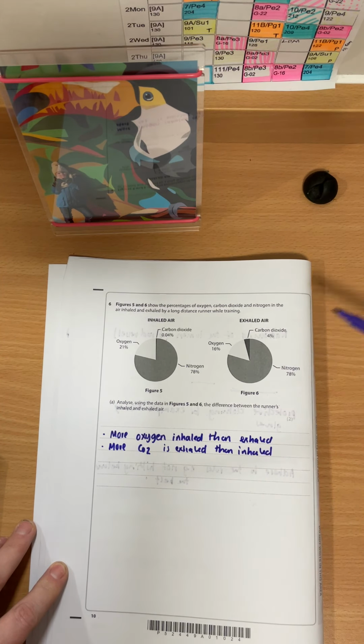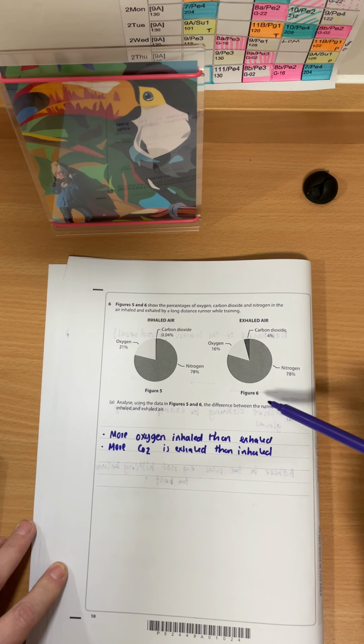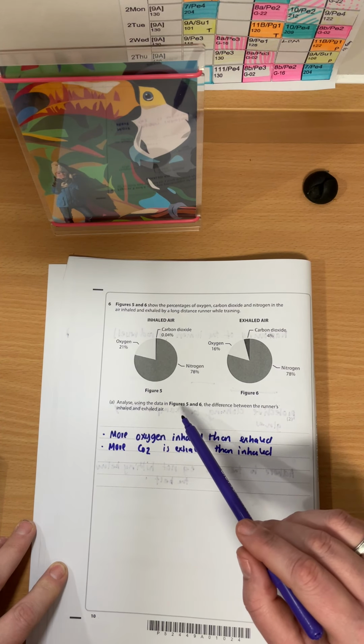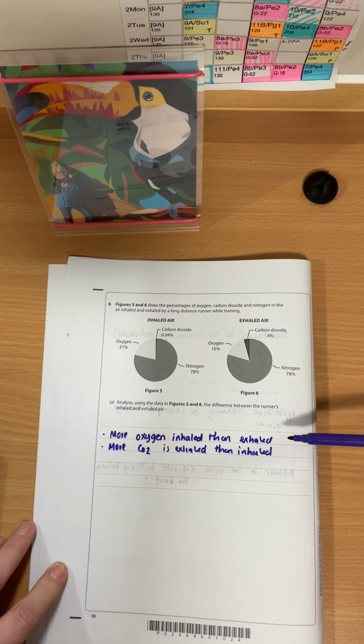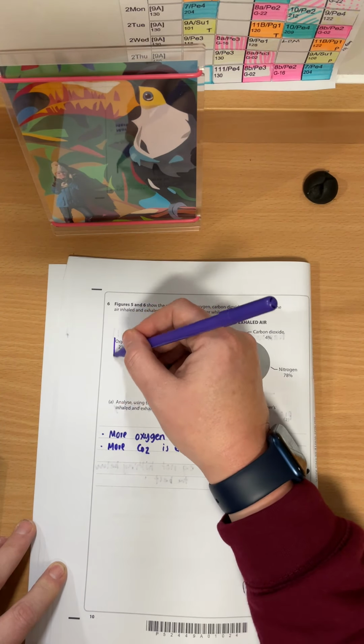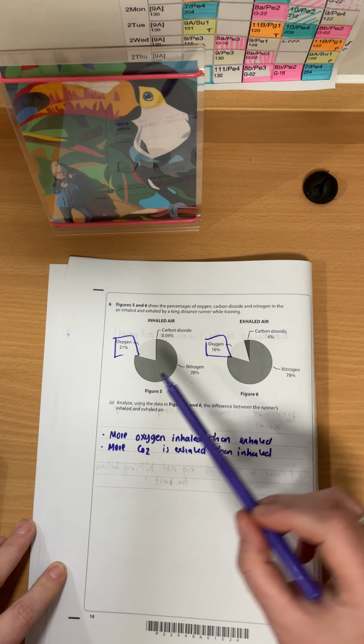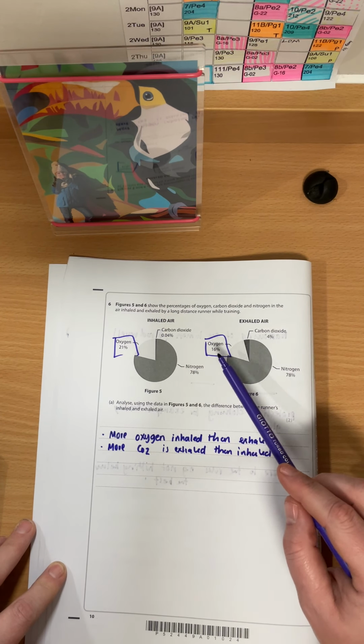That's your first thing. Some of you only referred to 1. The difference between the runner's inhaled and exhaled air. It's only worth 2 marks. I mean, you could be really specific and use numbers, and you were given marks for that. And some of you did, which is great. Difference between inhaled and exhaled.